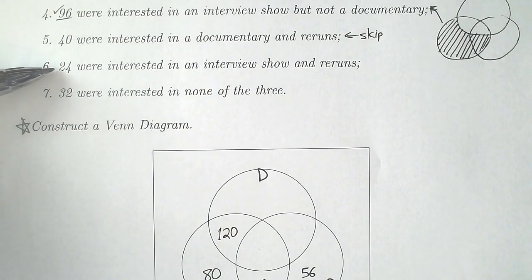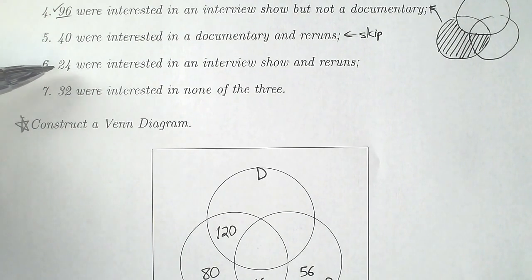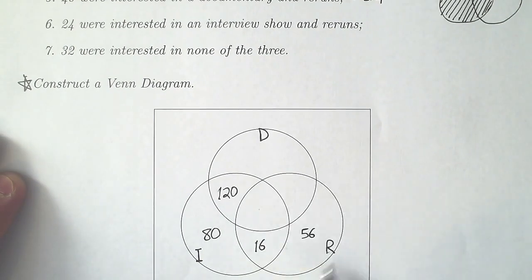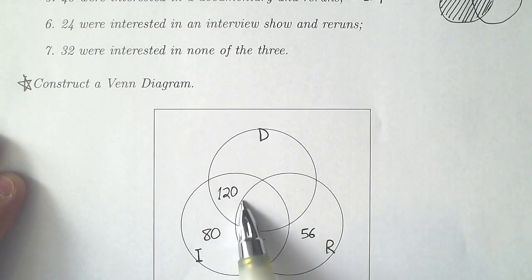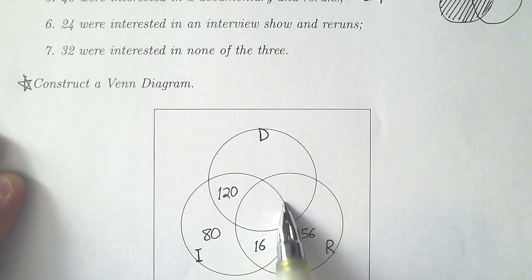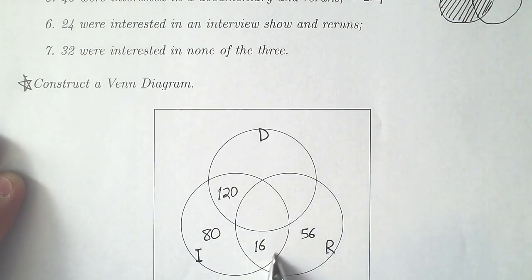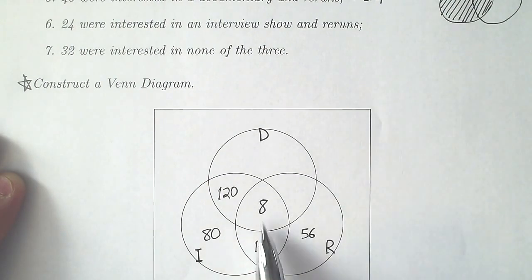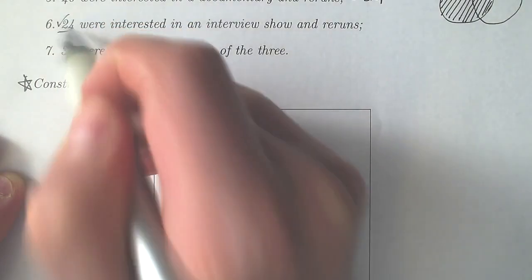Number 6 says 24 people were interested in an interview show and reruns. So interview show is this big circle, reruns is this big circle. At the intersection of them, I have this football shape, and 24 people should be in here. Oh, well, look at this. We already have 16 of them. So if I need this to add up to 24, 16 plus 8 is going to get me 24 people. So that's how I used the 24. 24 has been used.